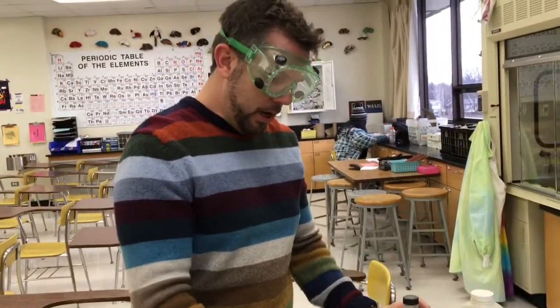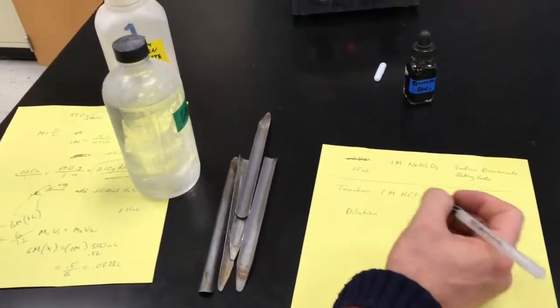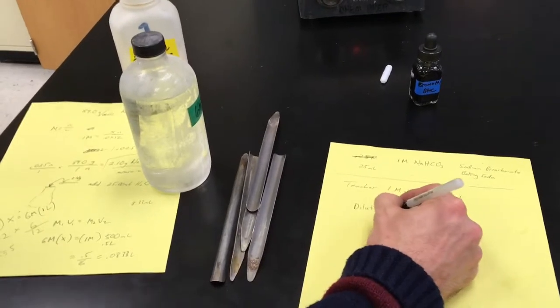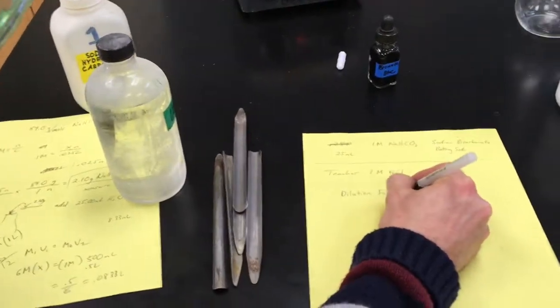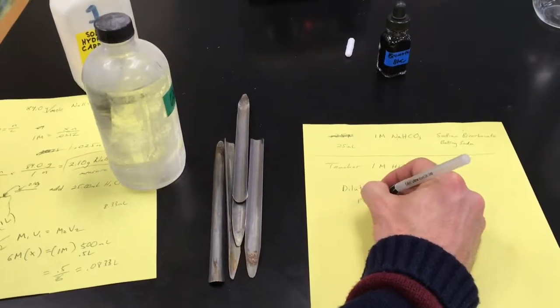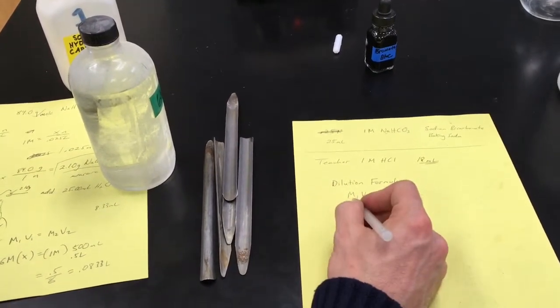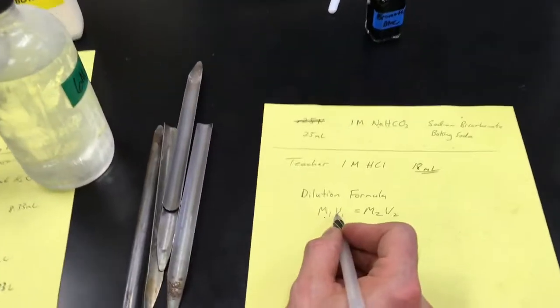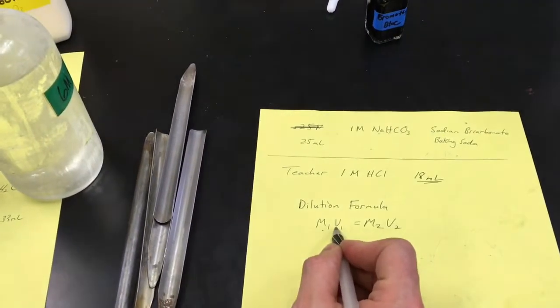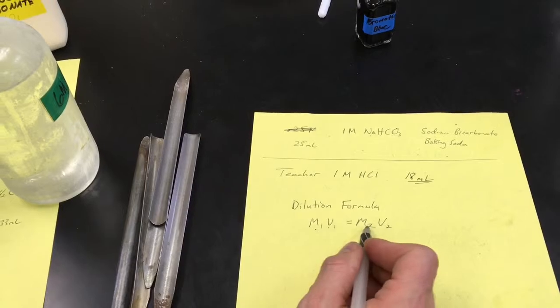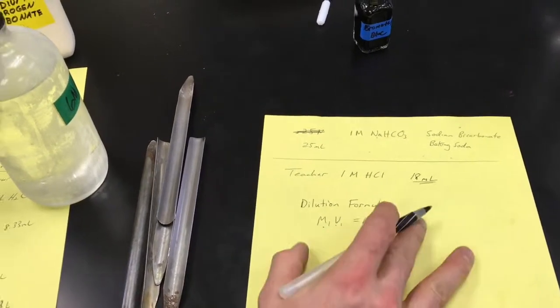So I'll show you this real quick because this is the next topic that you're going to need to learn. It's called a dilution, and that means just to basically make it less strong. Dilution formula. And the formula is pretty easy. It's just M1V1 equals M2V2. And it means the molarity of my first times the volume of my first solution is going to be equal to the molarity of my second times the volume.